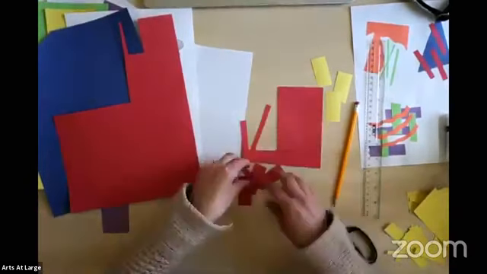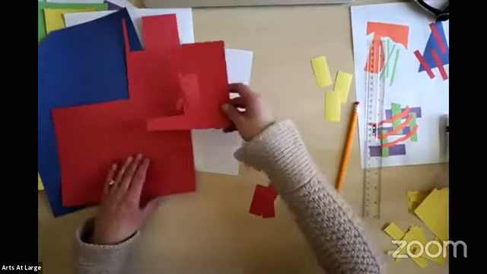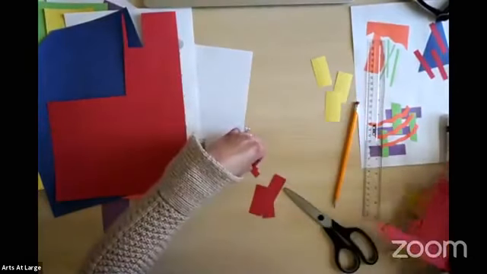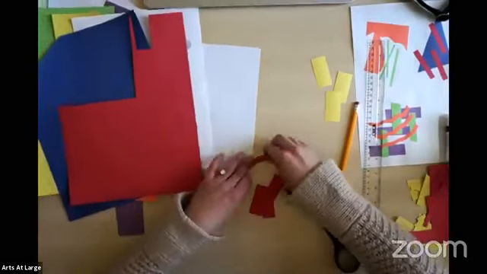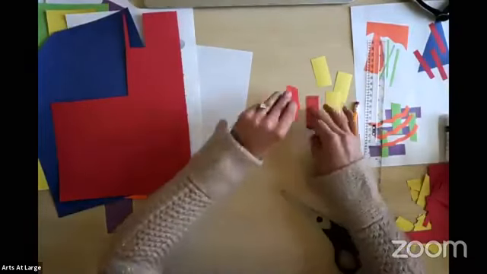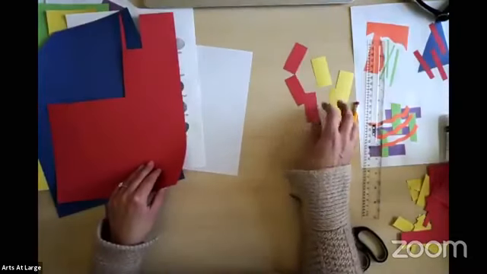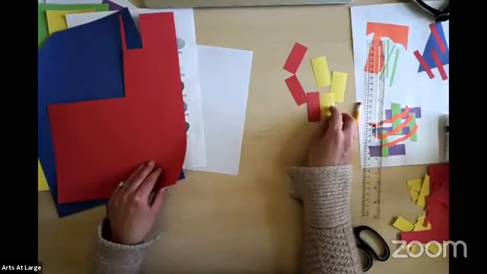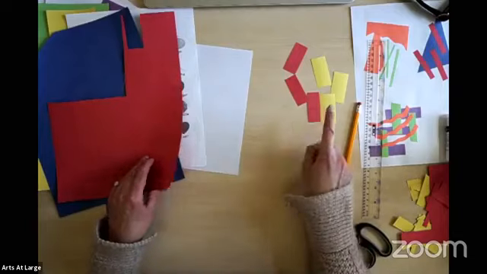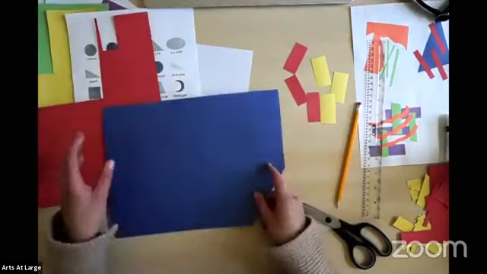These are the 3 rectangles I just cut out. Our red, our yellow. See how those have a lot of contrast? They're very different in color. And then I'm gonna cut out some blue.